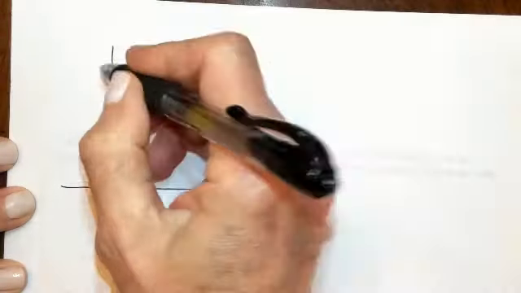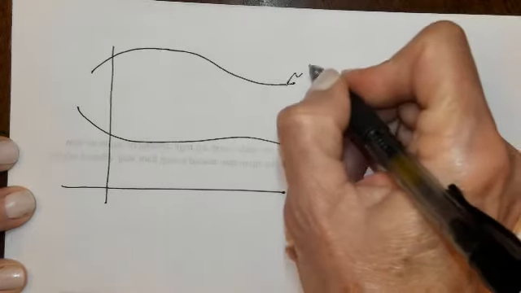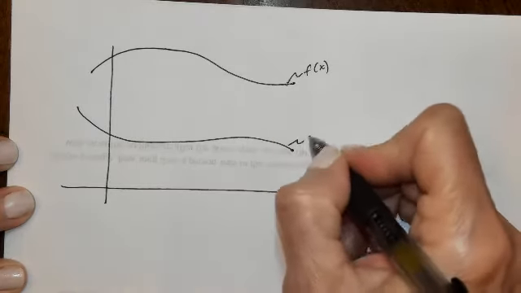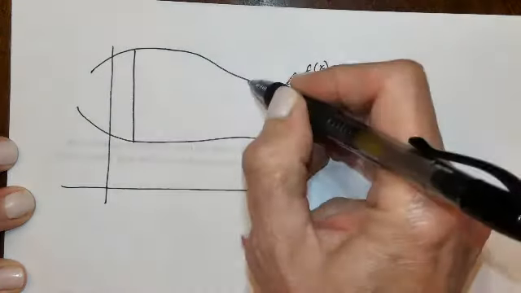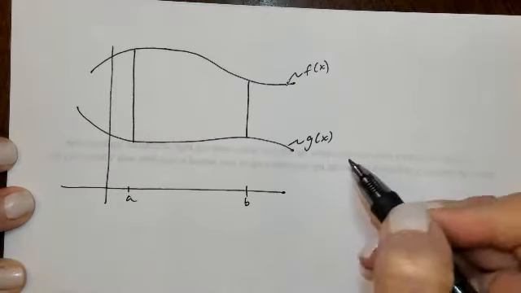Now let's look at our volumes of rotation. So let me draw a little figure here. Let's get our f of x and g of x back up here to give us some kind of a region. So here's f of x, here's g of x, and let's bound it on the left and the right at a and b. Okay?